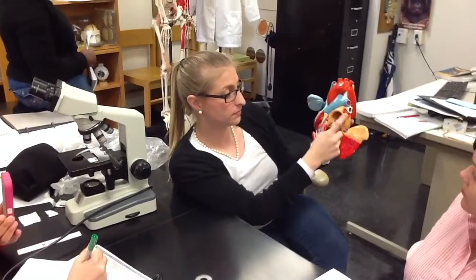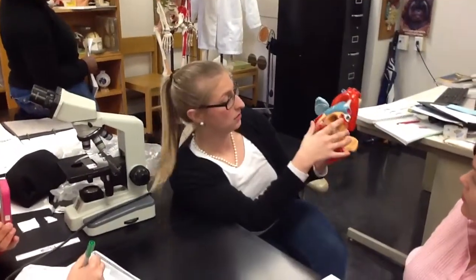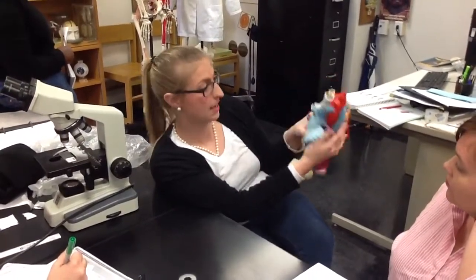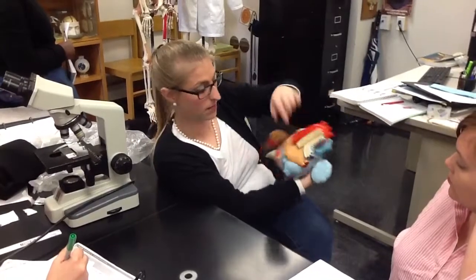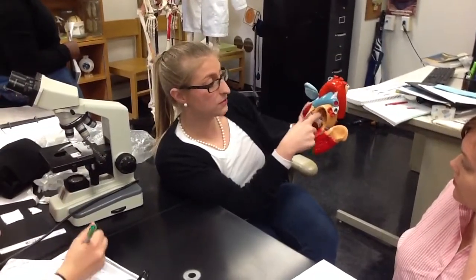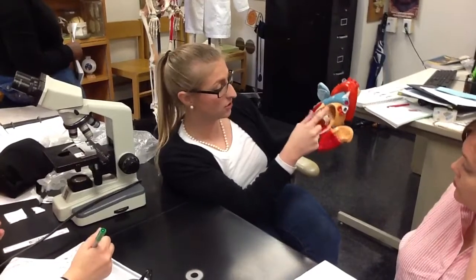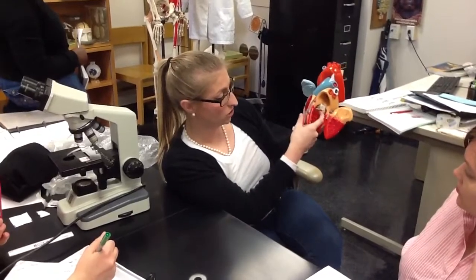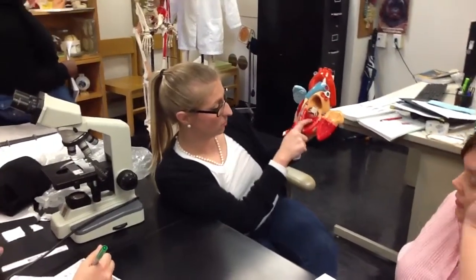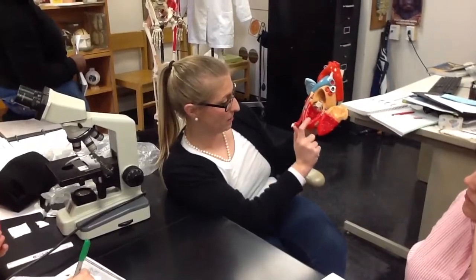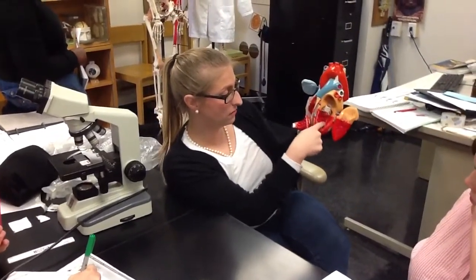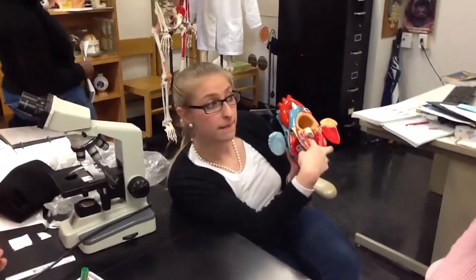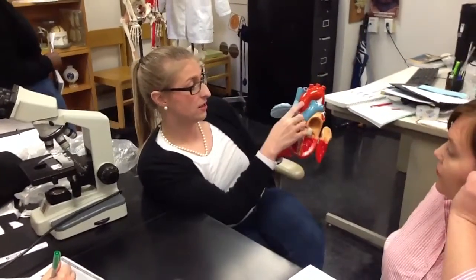It's going to come back in through what? Pulmonary veins. And you have more than one. So you're having these pulmonary veins, and you should be able to see them. It's going to empty into the left atrium. It's going to pass through the bicuspid or mitral valve, which is attached to papillary muscle. We're then going into the left ventricle, out through the aortic semilunar valve, out through the aorta.